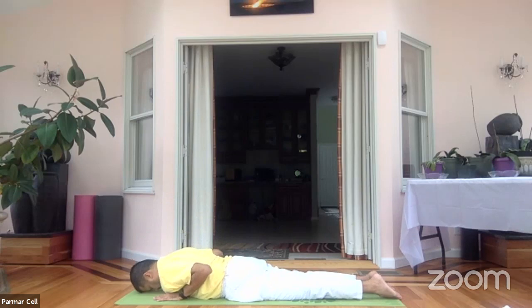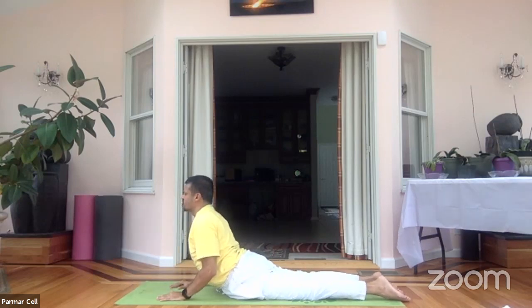And come down. We're going to come up higher this time. You know how high you can go. And the way to go higher is straighten your hands a little bit further. Inhale, come up. Push the shoulders down.